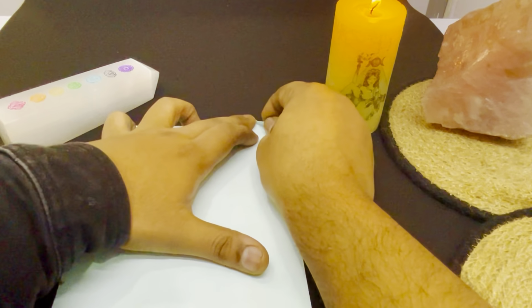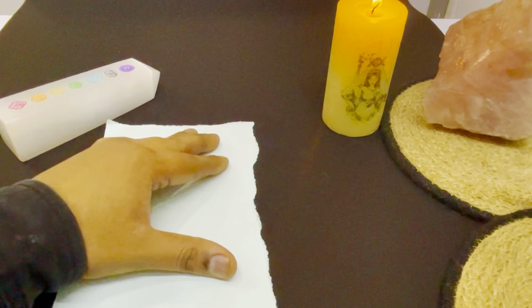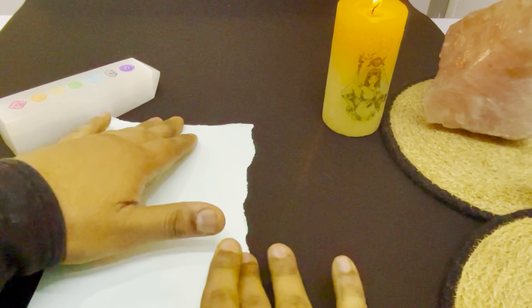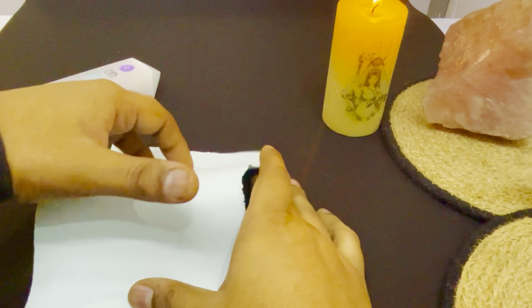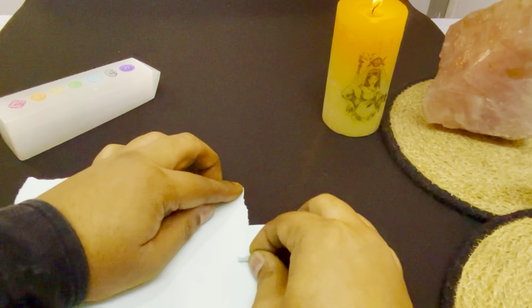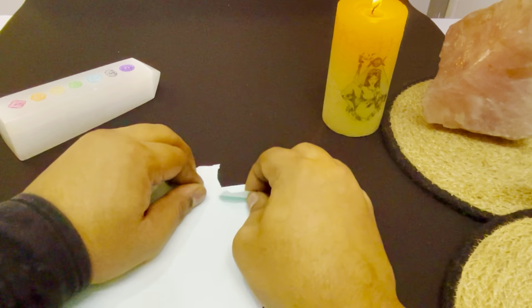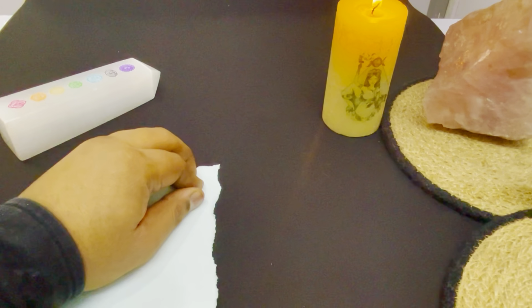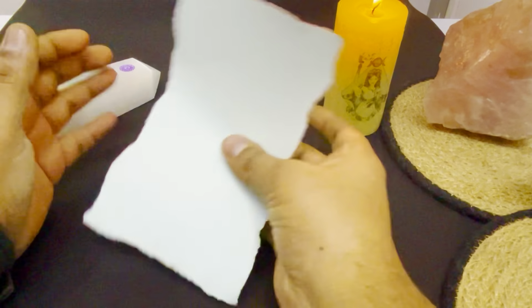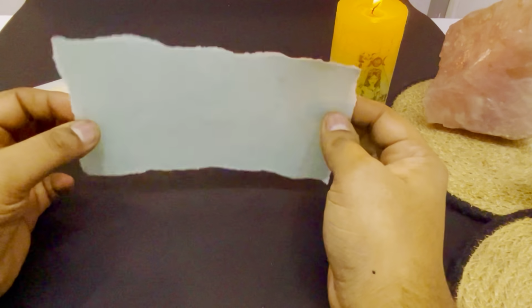So I'm tearing it towards me, towards me, with an intention that money is coming towards me. Then turn it around and tear towards me again. Turn it around once more, towards me. Now you can see the edges don't look very nice, but this is how we wanted it. This is how we wanted the paper to look.